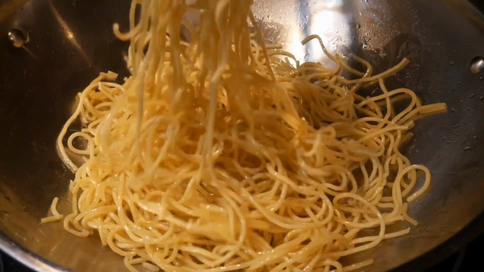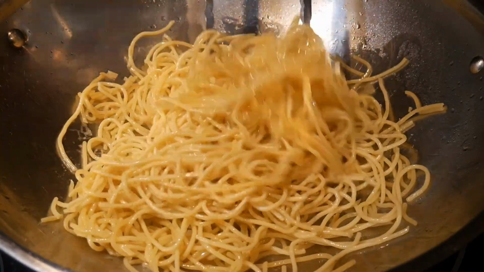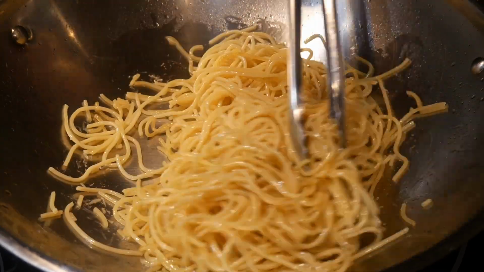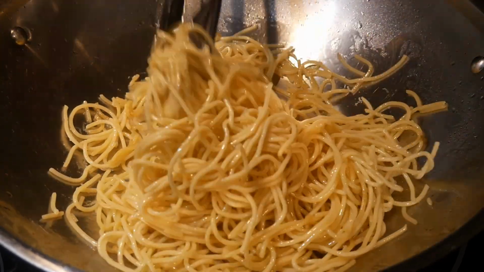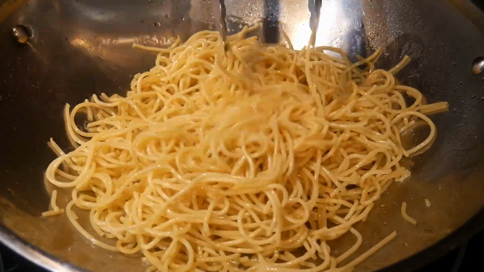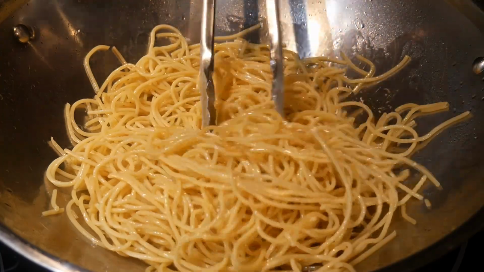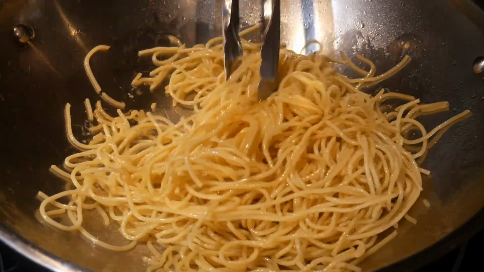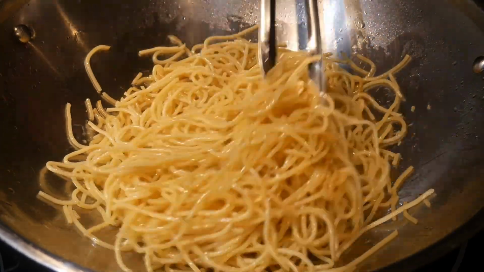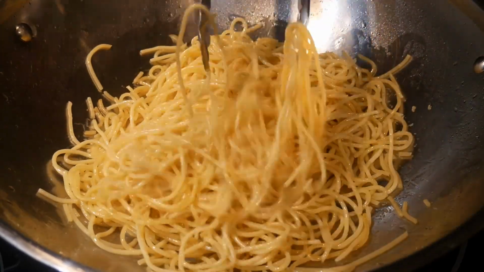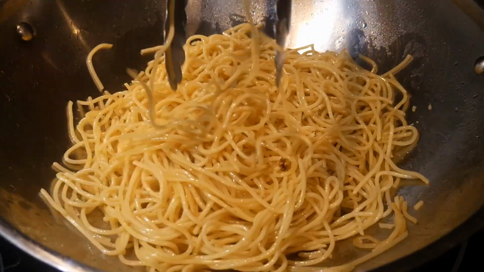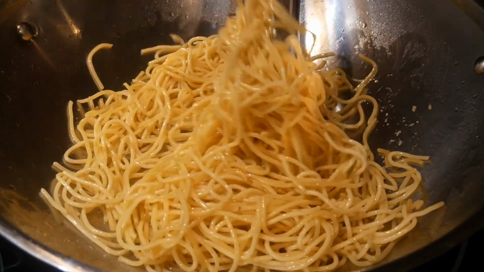One of the most significant aspects is that you actually fry the noodles. When you fry the noodles, you create a slightly crispy texture. And this is where the term chow mein comes from. Chow means fry, mein means noodle, so it basically means you fry the noodles. When you fry the noodles, you notice that they start to take on a slight crispy texture. And this crispy texture gives the noodles a very distinctive flavor.